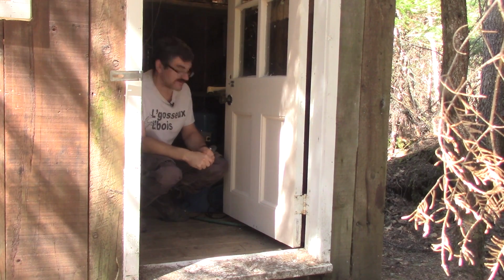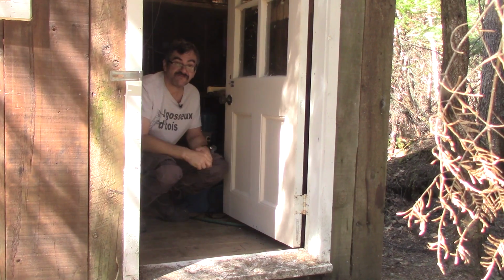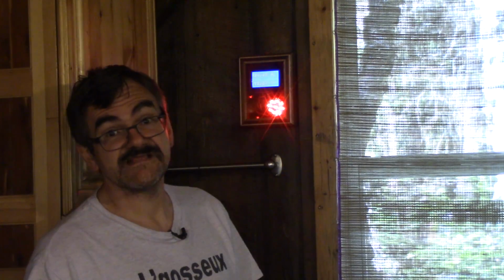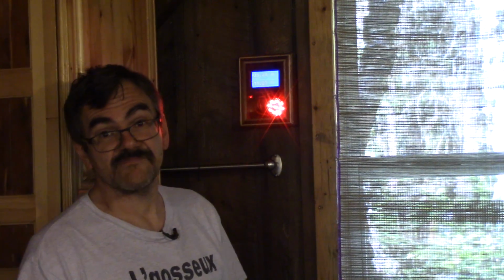Hi, on the Woodpecker today, I'm making more modifications on the water system at the cottage. It's mostly how I did the frame of my pump surveillance system.